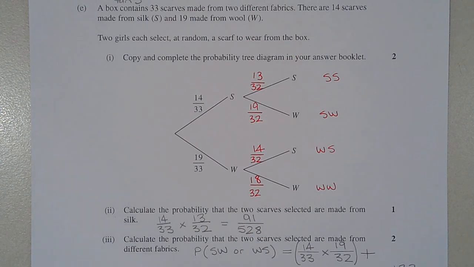Question 27e. A box contains 33 scarves made from 2 different fabrics. There are 14 scarves made from silk, S, and 19 made from wool, W. 2 girls each select at random a scarf to wear from the box. Part 1. Copy and complete the probability tree diagram in your answer booklet. I've completed it here, so let me go through the explanation.